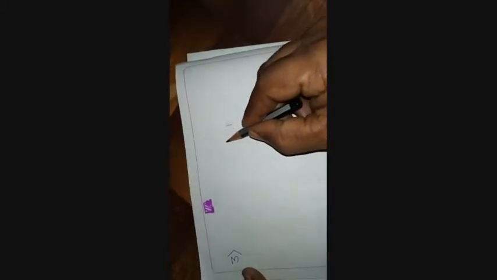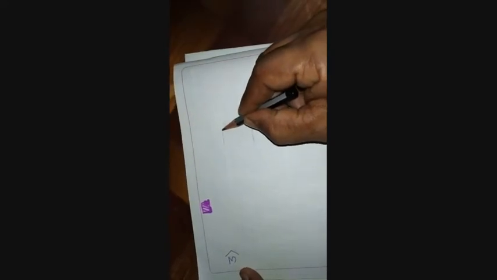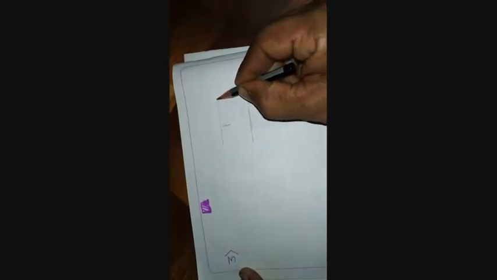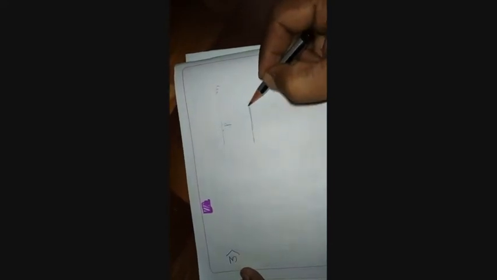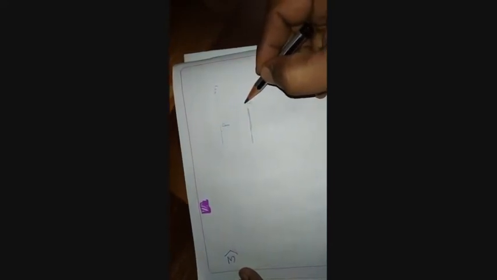So after that, through P draw a line M parallel to L. So through this point we have to draw one line M in such a way that it should be parallel to this line L. Understood, students?